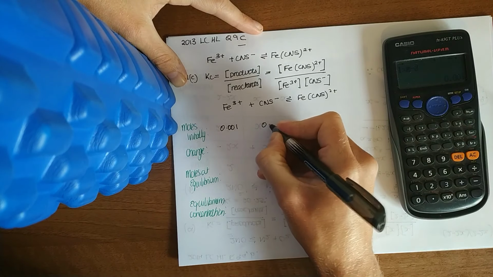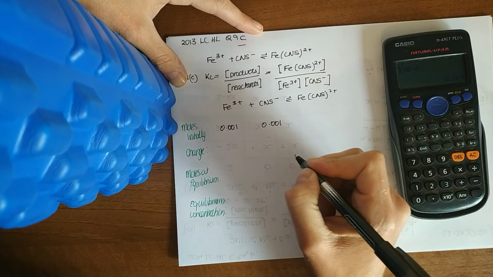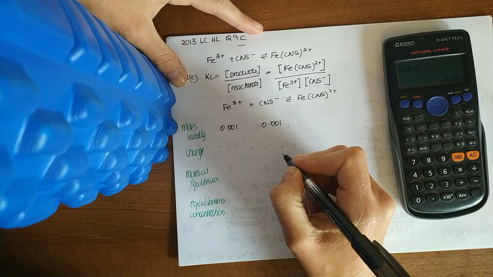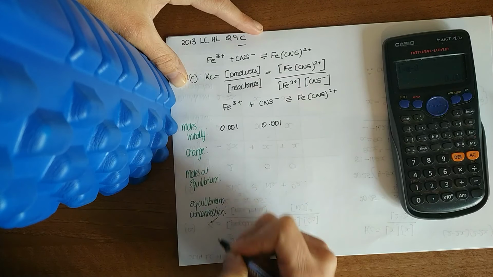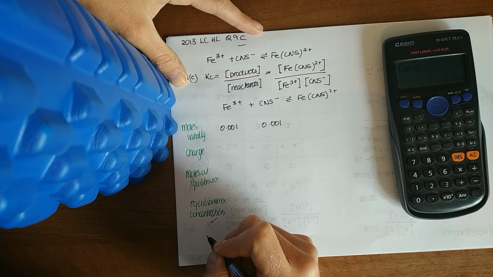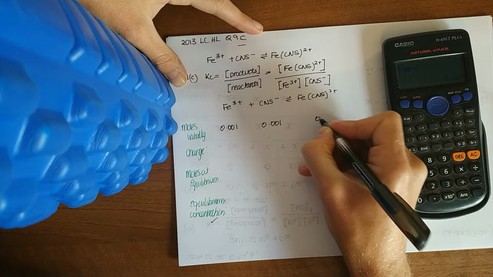There's my KCNS. Generally, they give you your reactants. They're allowed to come to equilibrium in a 1 litre container, which is lovely because it's going to be the same here. At room temperature, according to the equation, it was found that so many moles were present at equilibrium. So we have 0 moles of this.